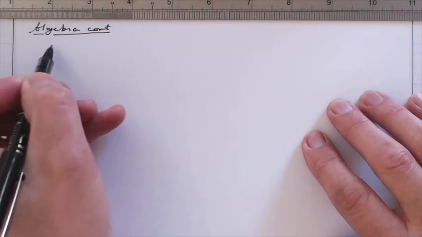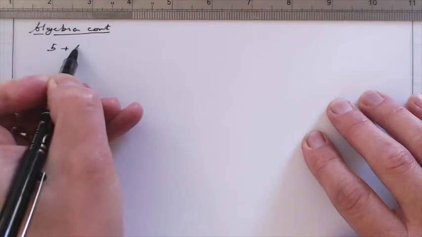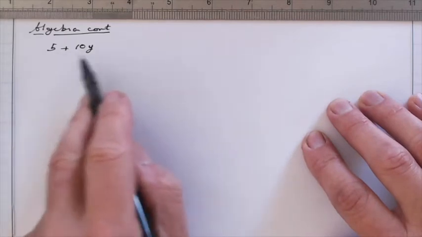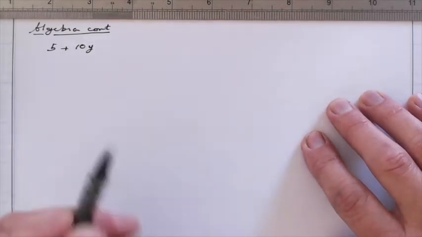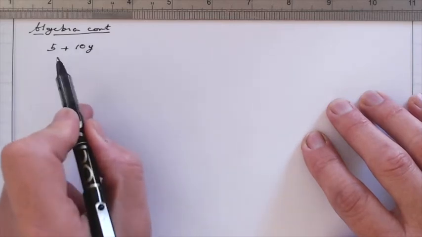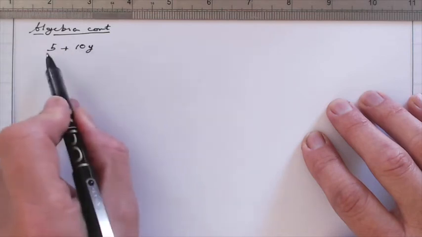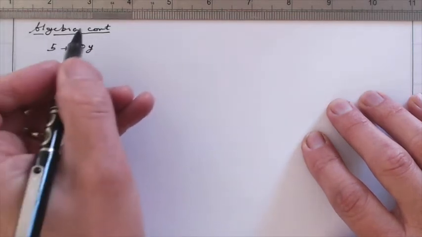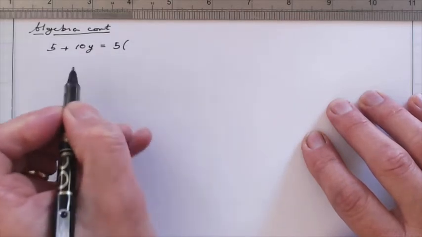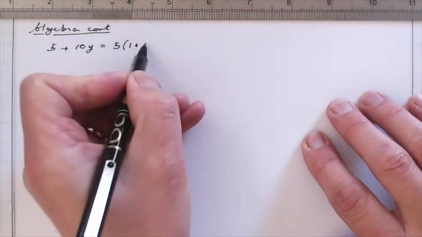So let's imagine I have 5 plus 10y. So I have two terms added together. What I'm looking for in factorisation is, are there any common factors? And indeed, we know that 10 is 5 times 2, so 5 is actually a common factor between these two terms. And I can write this, taking that common factor outside, putting in a bracket, and saying 1 plus 2y.